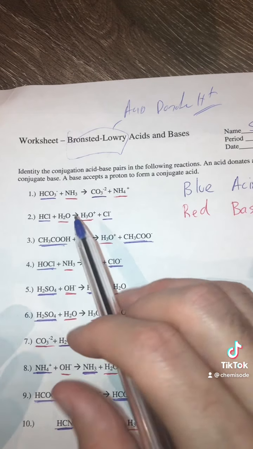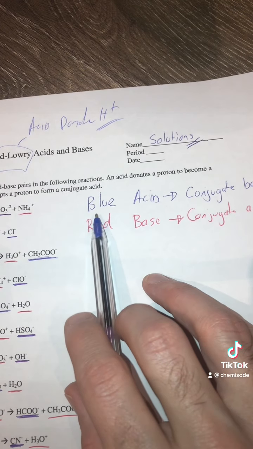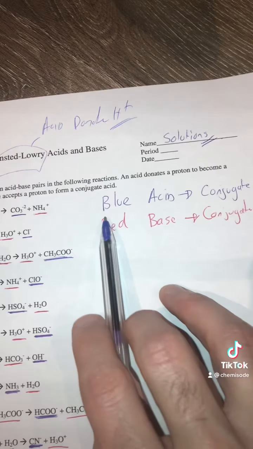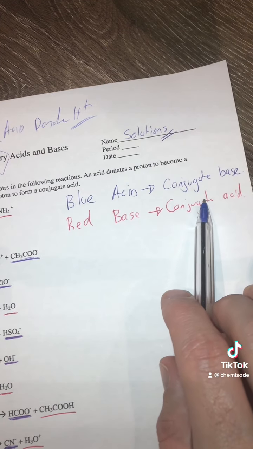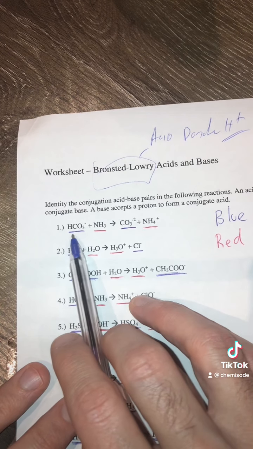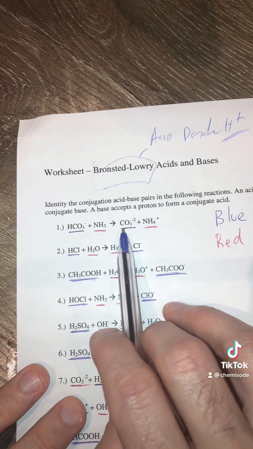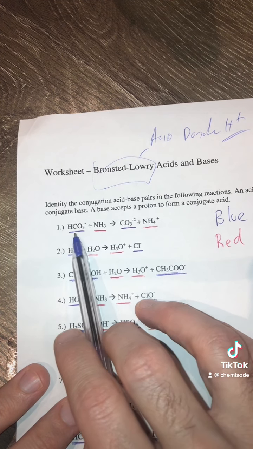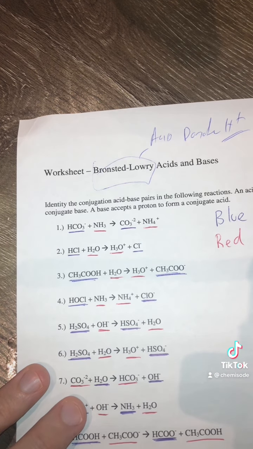That means that if you have an acid, it's going to donate a hydrogen and form your conjugate base. I've underlined the answers here, and everything underlined in blue is your acid, and it forms your conjugate base. Looking at the first one, you can see this hydrogen carbonate ion has lost its hydrogen to form carbonate, and it's given it to the ammonia, which forms the ammonium ion.